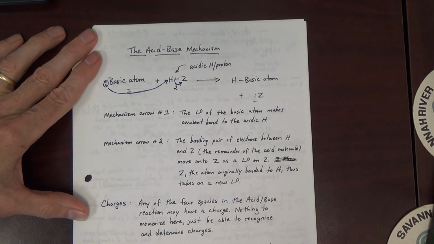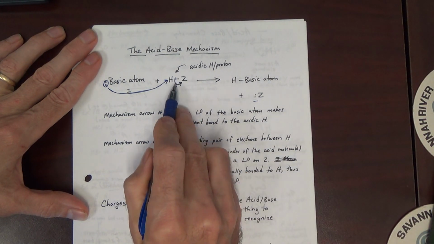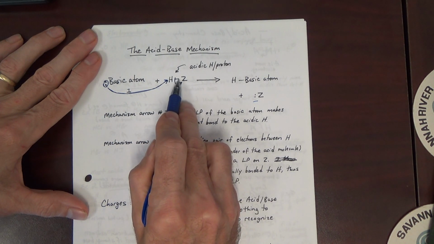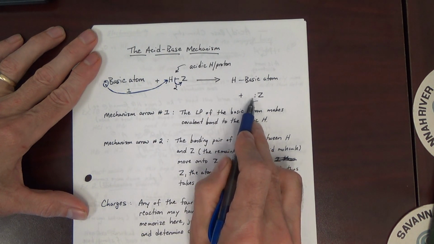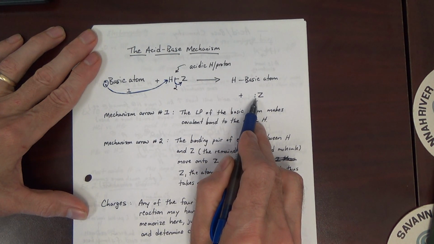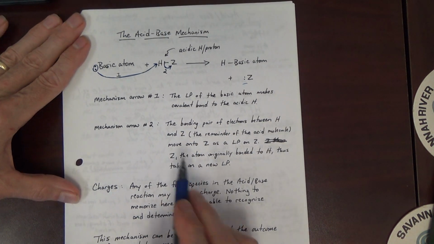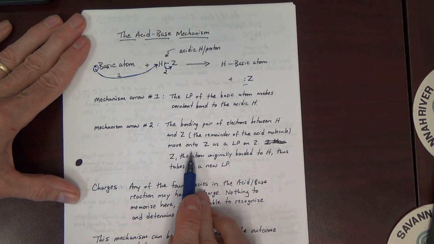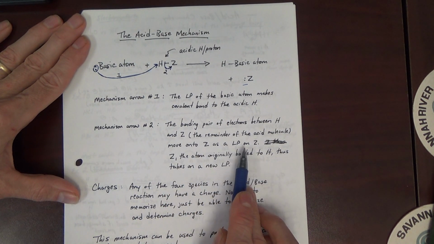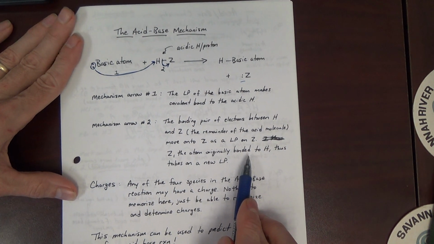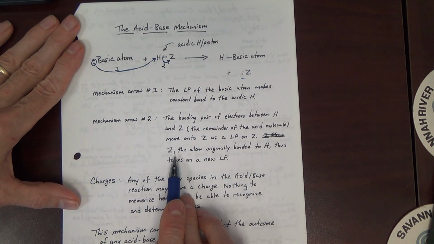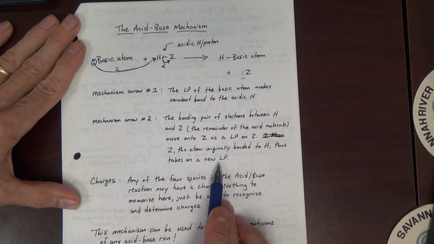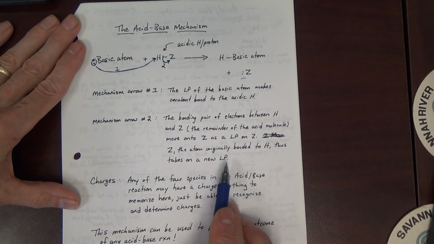So this arrow moves the two electrons onto Z, and that's what leads to this lone pair being there. That's shown here. The bonding pair of electrons between H and Z move onto Z as a lone pair. Z, that is the atom originally bonded to the H, thus takes on a new lone pair.